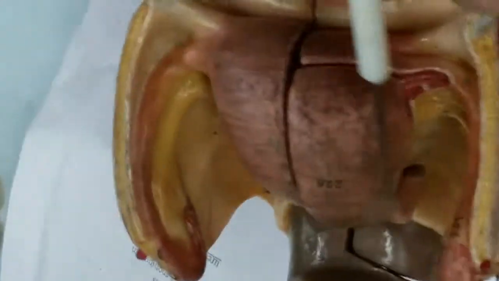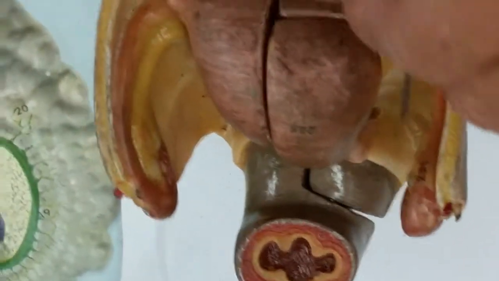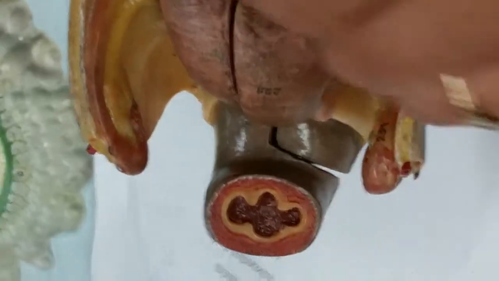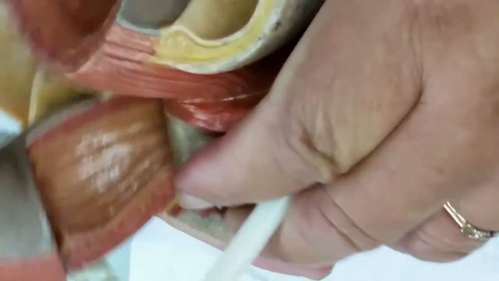So what are these? Ovaries, and you have the fimbriae hanging over the ovary to catch the egg. And this would be what? Uterus. And this would be what? Fallopian tube. And you have the urinary bladder down there. So now we're looking at another one.